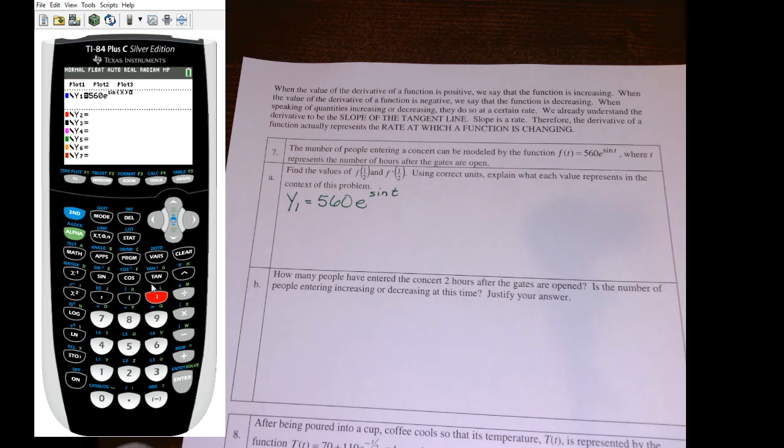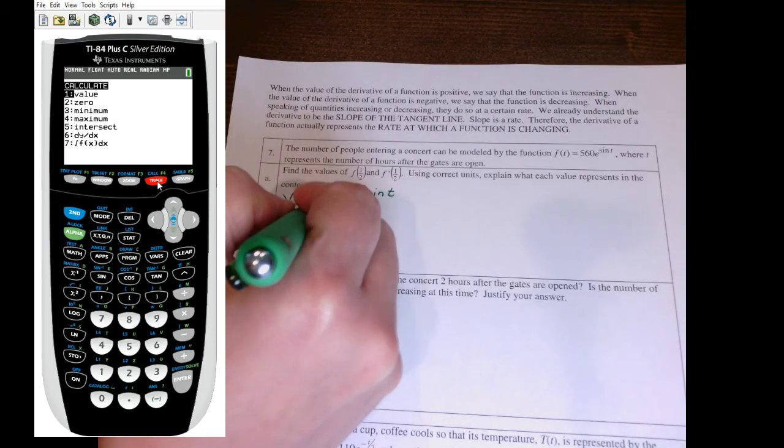Your calculator knows how to do this. Totally fine. So we're going to do that. The easiest way to do that is to go ahead and graph this function. And this was one of the reasons why I showed you the second method, because if you want to find the function value, the easiest way to do that is from the graph. And so we're going to do second trace, and we're going to choose option number 1.